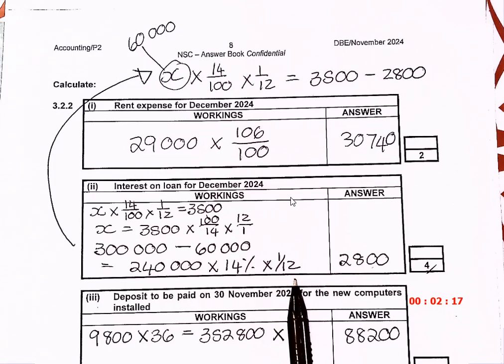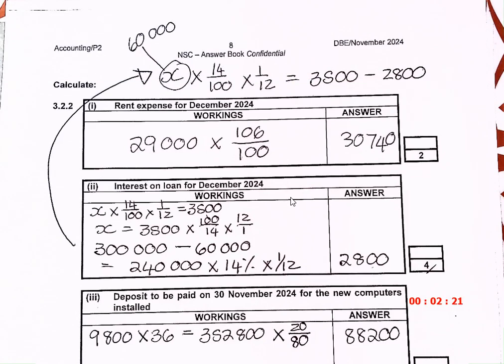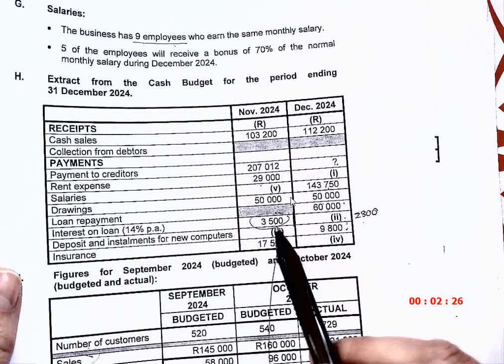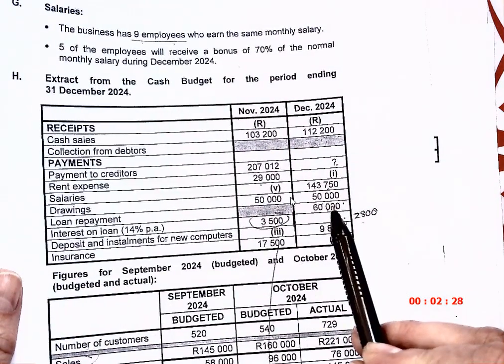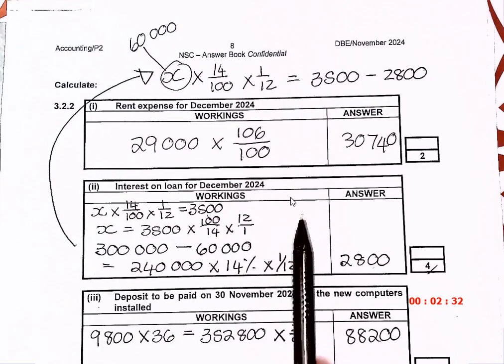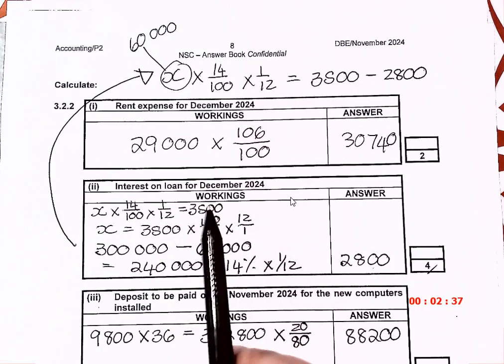So what I also said yesterday is what they do a lot of the times, they will not give you the 60, they will give you the 2.8 and the 3.5, but not the 60. Then you use exactly the same calculation, but you say the interest there would be the difference.